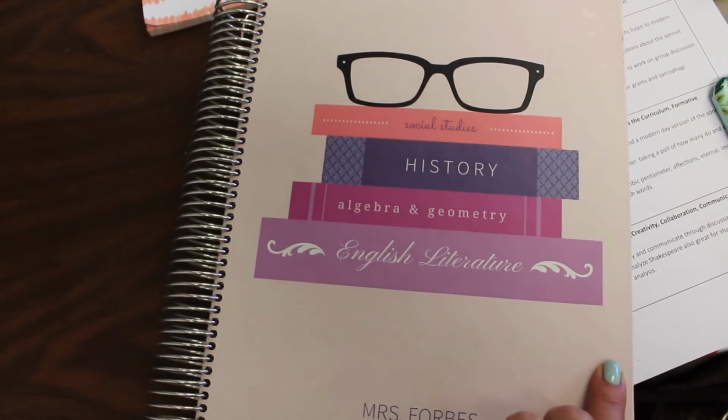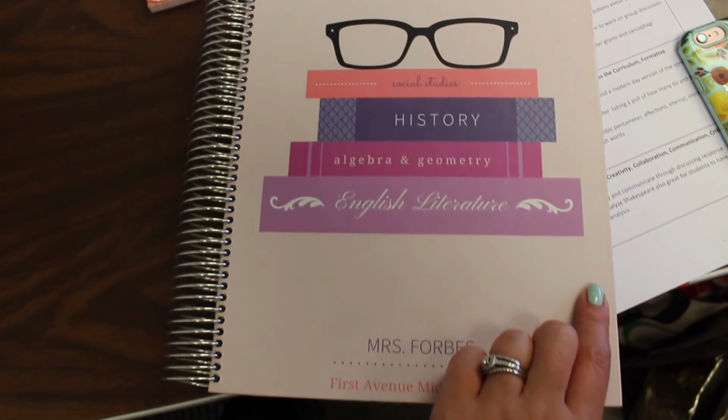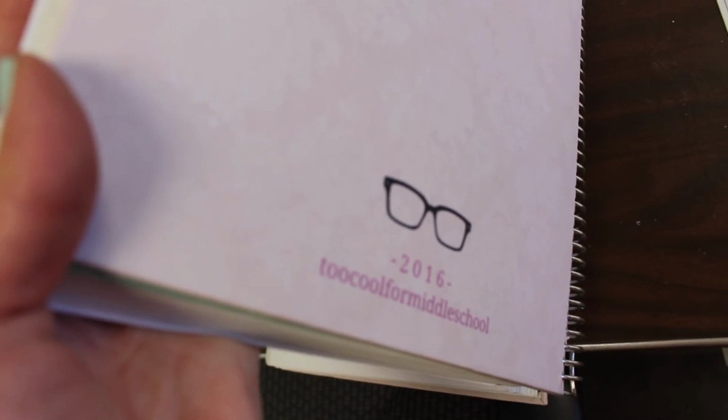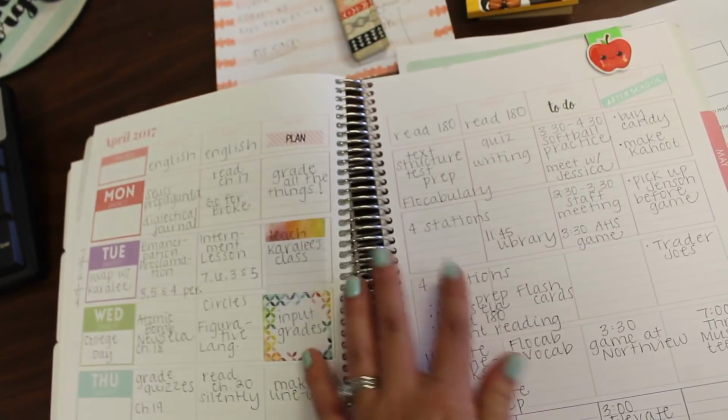I love it. This is what the front looks like. You can customize them. I love mine. It says Mrs. Forbes, and it has the name of my school. And then on the back, it even says, "Too cool for middle school." So this was awesome. I definitely suggest Purple Trail planners.